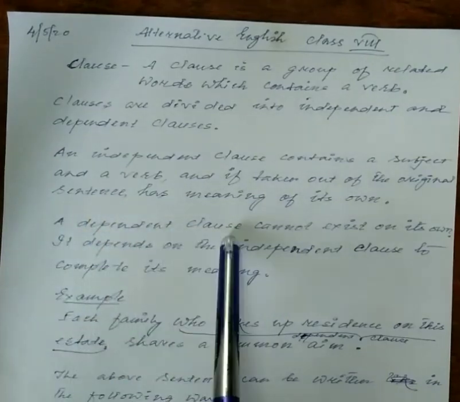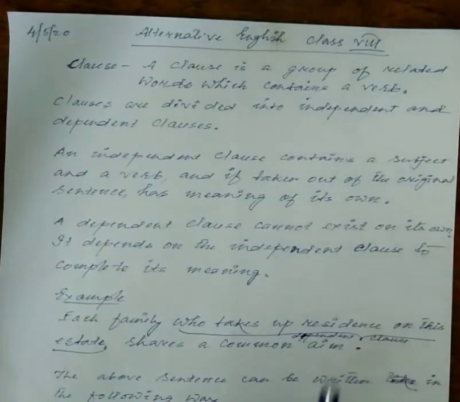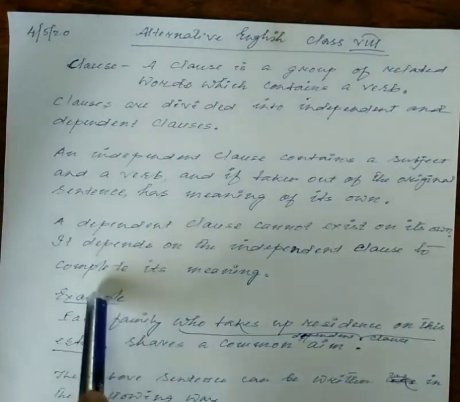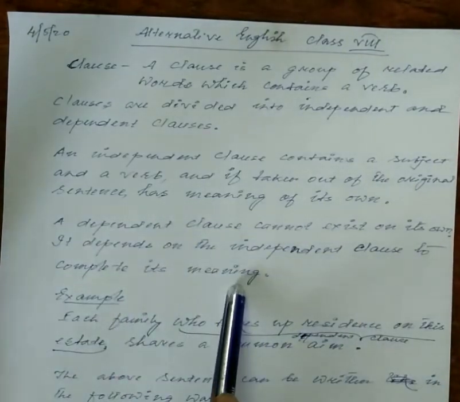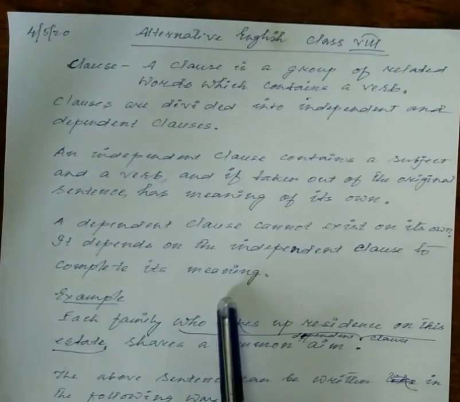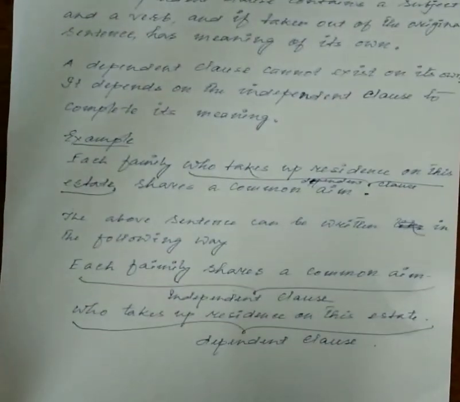Now, a dependent clause cannot exist on its own. It cannot exist on its own. All the time it needs support, or it depends on the independent clause to complete its meaning. It cannot complete its meaning without the help of that independent clause. Now, I will be providing you some examples.